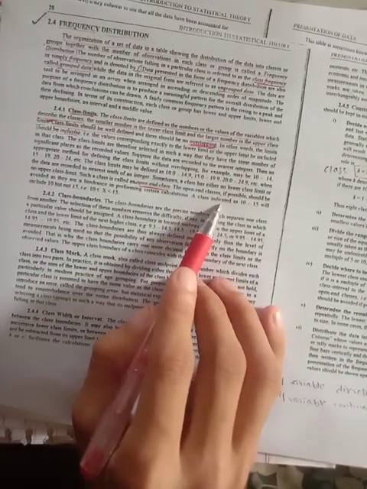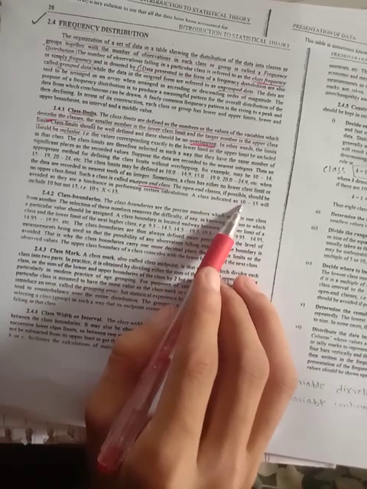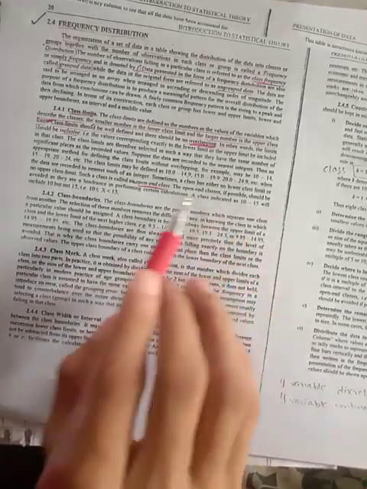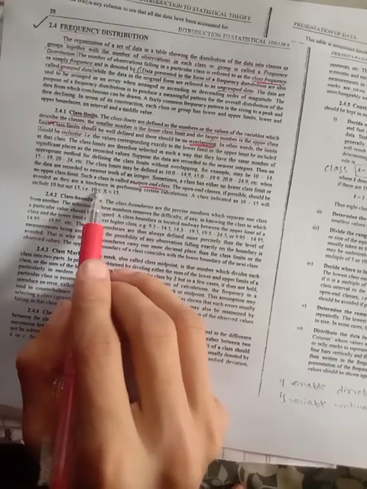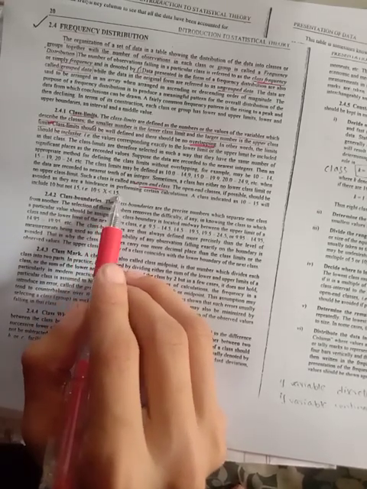A class indicated as 10 to 15 will indicate x greater than or equal to 10 and less than or equal to 15.